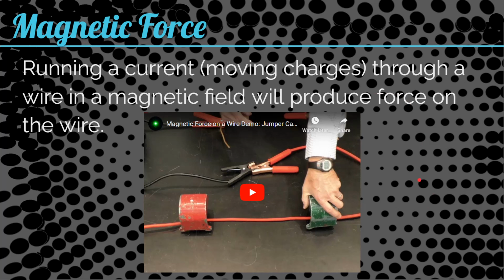We just talked about the fact that there is this force that's exerted and that moving charges do create a field. And if we have that field around another magnet, because both of them are generating magnetic fields, you will get a force of attraction or repulsion. You're going to get some movement here. This is kind of cool.